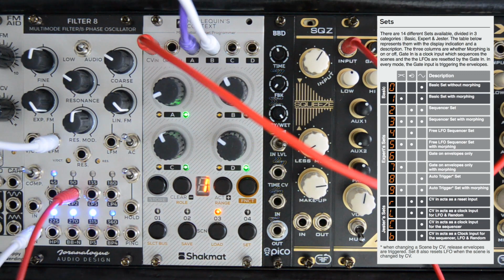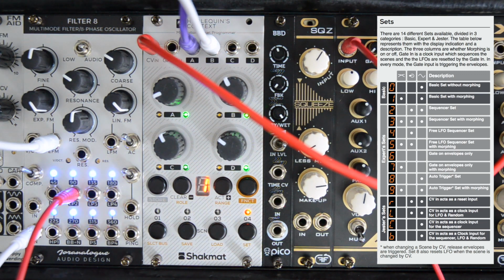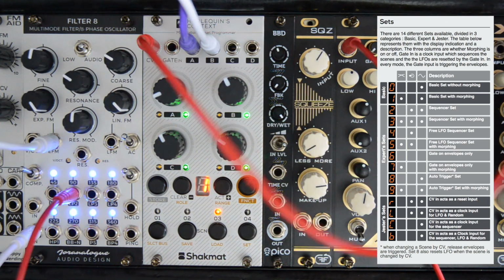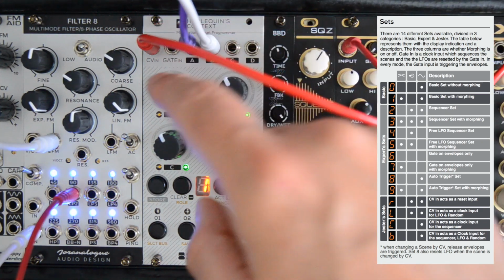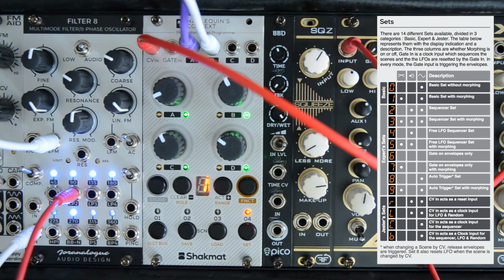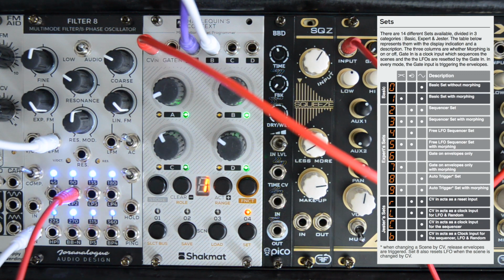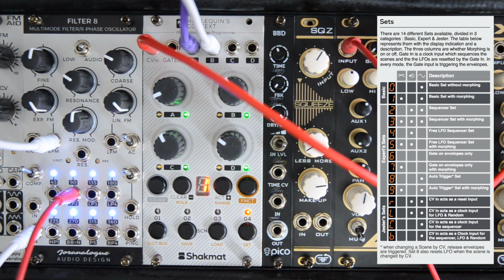And I've noticed this behavior is dependent on the speed of the LFO or whatever control voltage you use to sequence through the steps. So if you speed this up, the morphing will be faster as well.